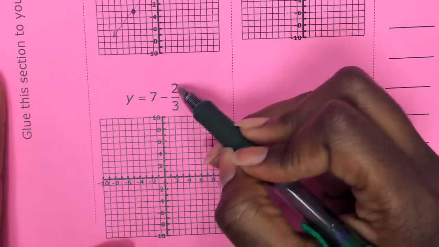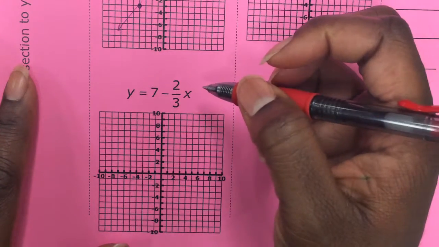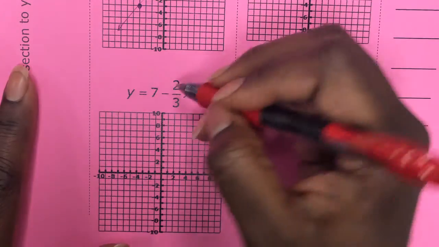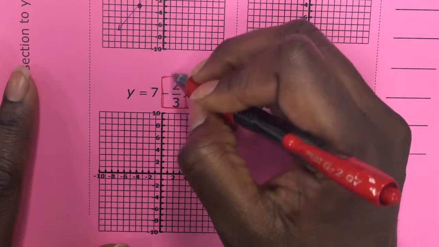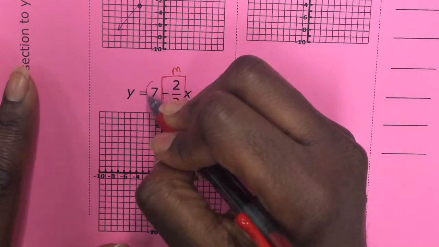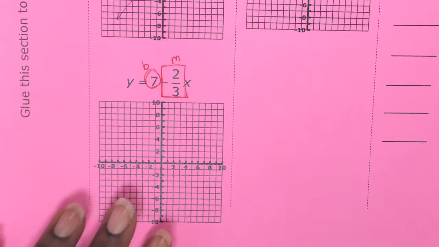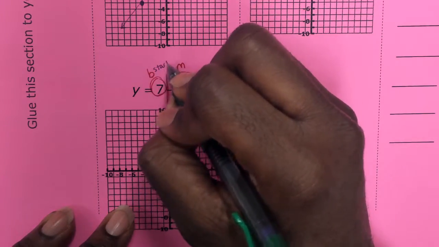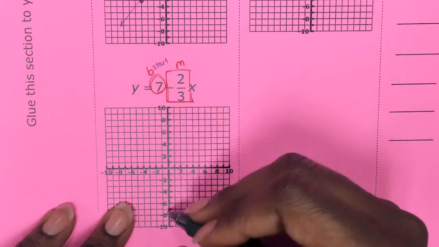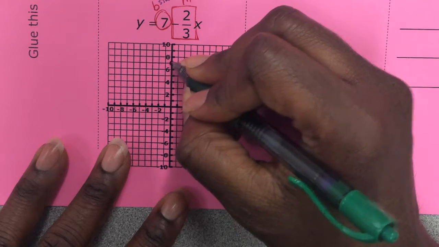I'm going to go ahead and move down to this problem right here because I like this one because it has a negative slope. All right? So which one of these is my m? Negative 2 over 3. Negative 2 over 3x. I mean, you could box the x if you want to. That's my m. The 7 is my b. So where do I always start? Always start with the y-intercept. So the b is my starting point on the y-axis. Where is 7 at on the y-axis? Up here or down here? It's a positive 7 up here. Thank you.